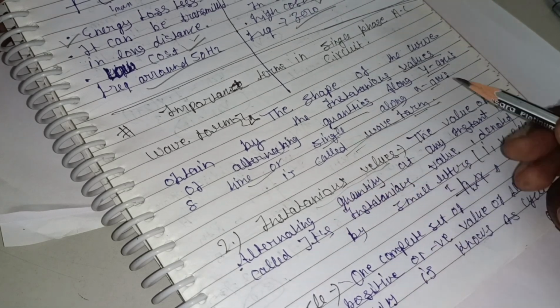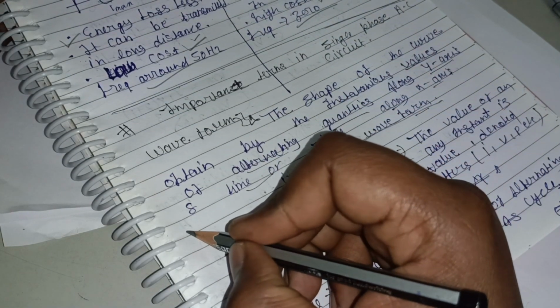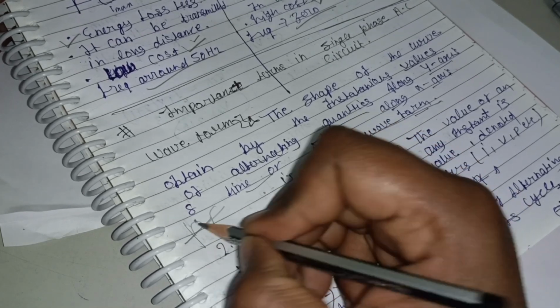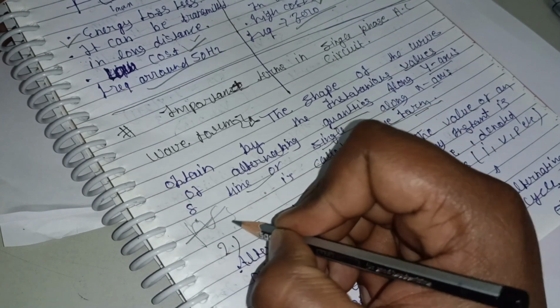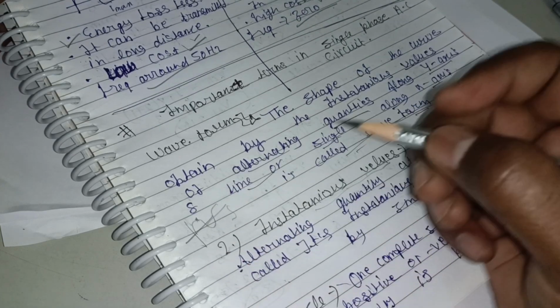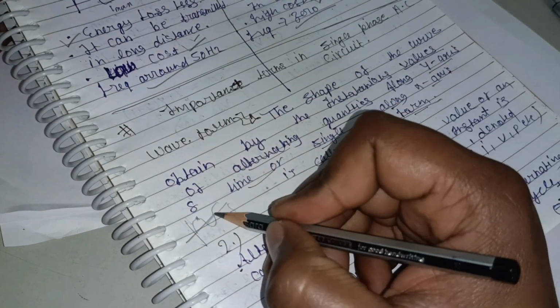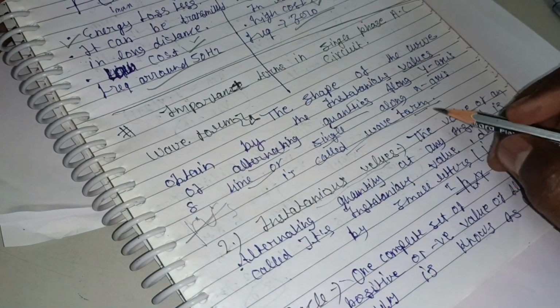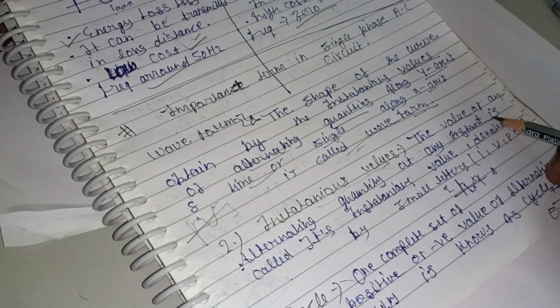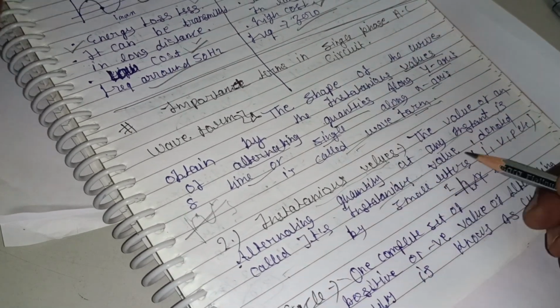So what are instantaneous values? Suppose this is our curve, a sine curve. Suppose we have to find the value here. So what we do is we integrate generally, and we can easily find the value at any point of this curve. So that is the instantaneous value. Suppose we have to find the value here. So that is the instantaneous value, the value of an alternating quantity at any instant is called its instantaneous value.